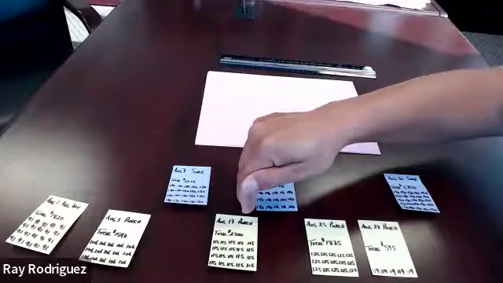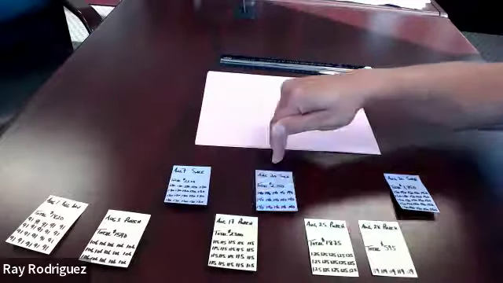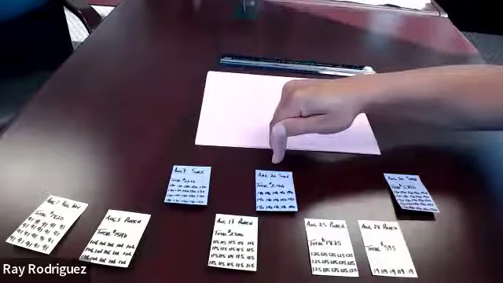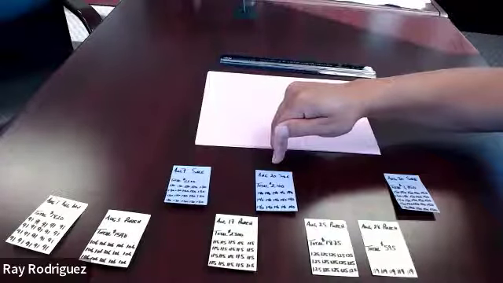On August 17th, we bought 20 units at $115 each. Another sale, August 20th, we sold 15 units at $140 each. $2,100 is our total revenue.